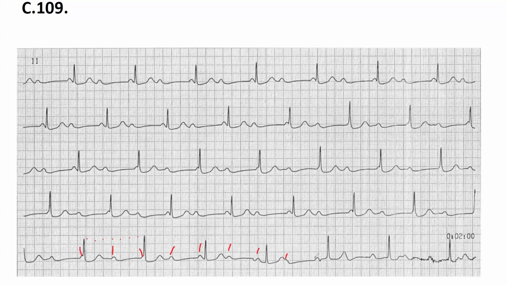What does it mean? No, we do have QRS. But the question is, is this QRS initiated by the P wave from the atrium or not? What is the criteria for this?